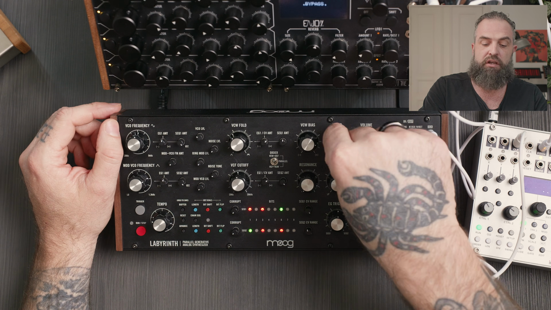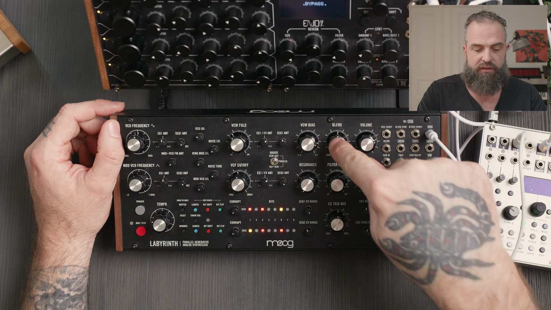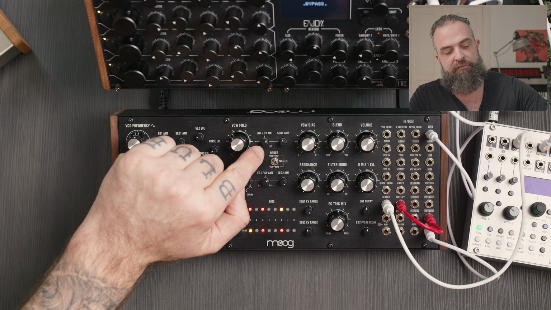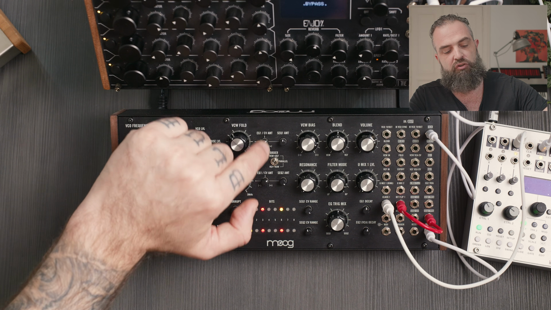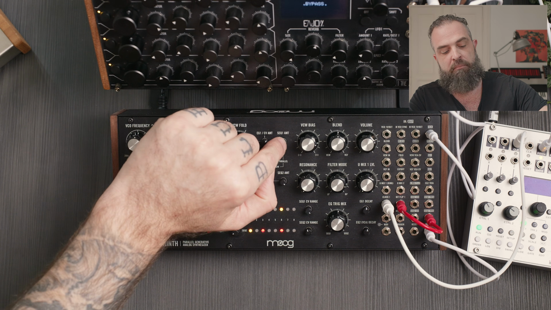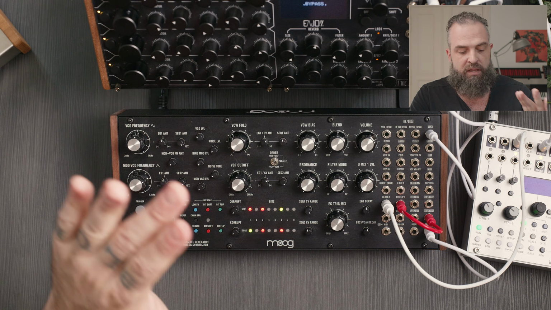You can, of course, control the blend through CV. Each of these two signal paths has two modulation points, one made by the envelope generator and one made by the internal sequencer.